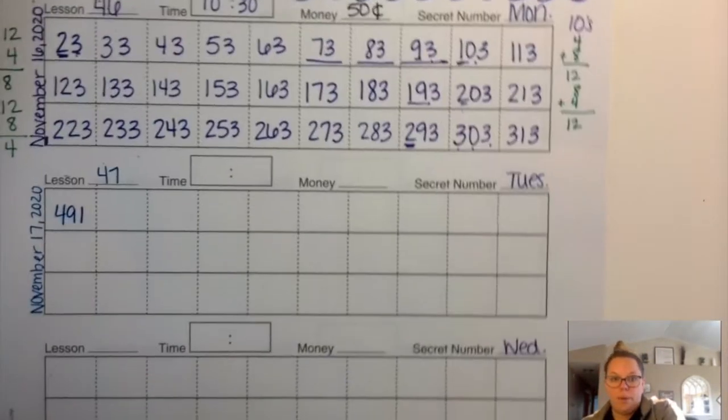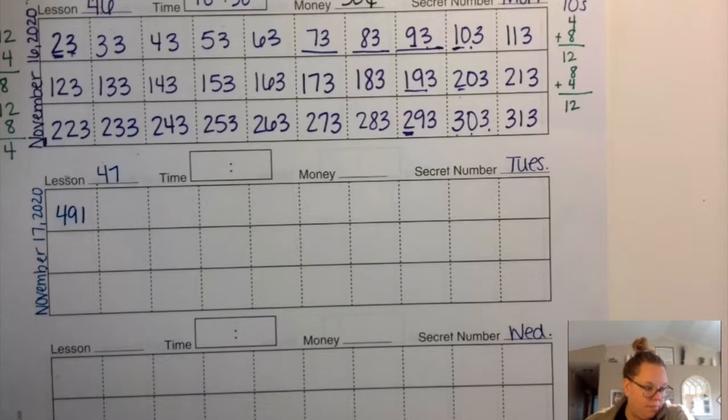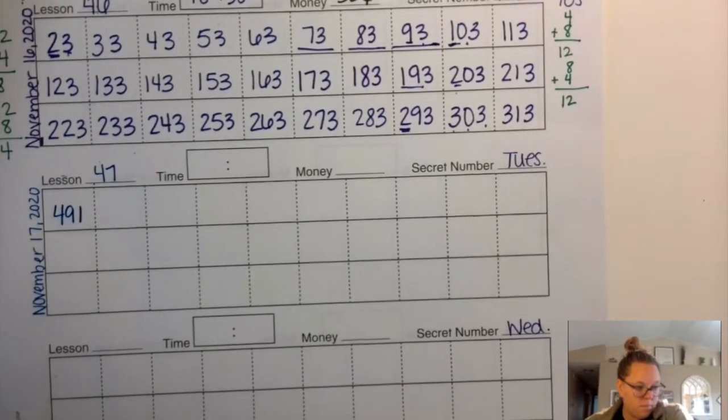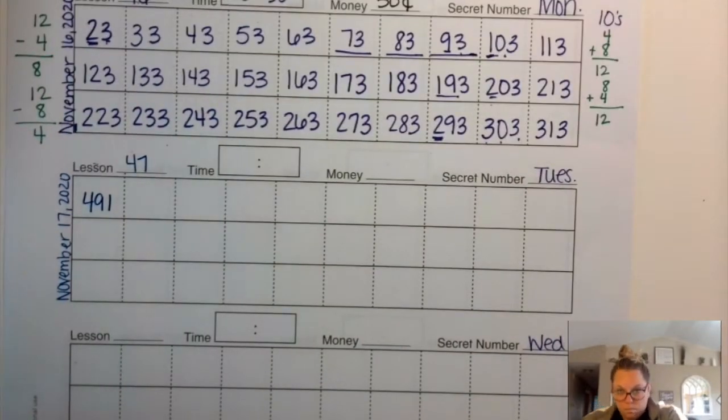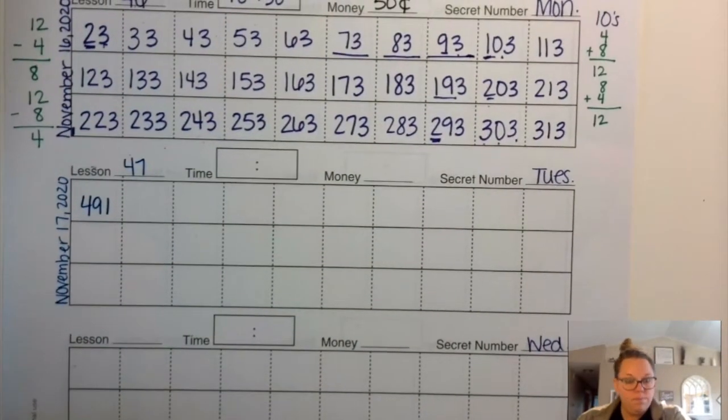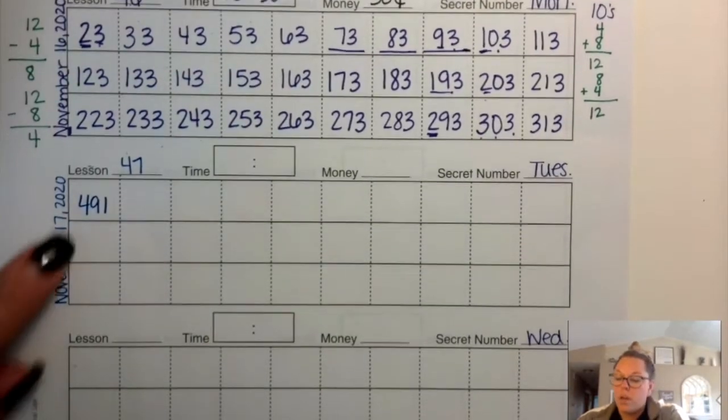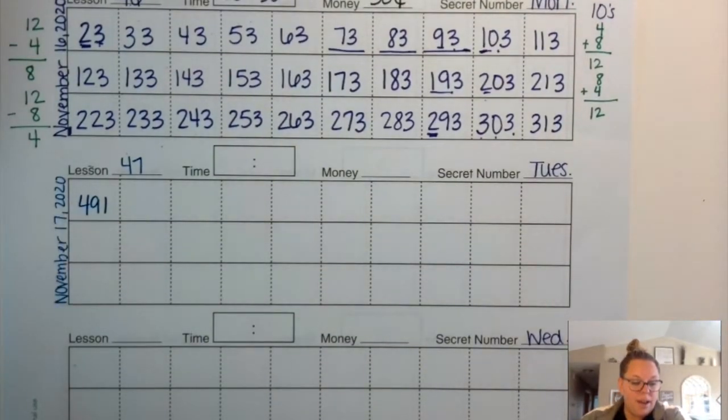We're going to get started right away today. So, today we are actually going to start with some counting. We're going to start with 491, and today we're counting by ones. I'm going to start, and then I'm going to have you continue on.